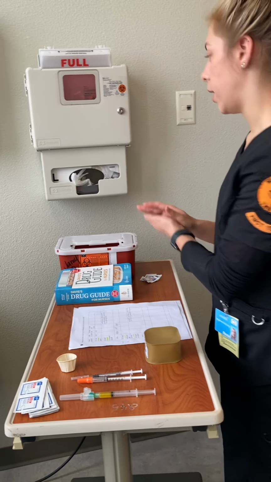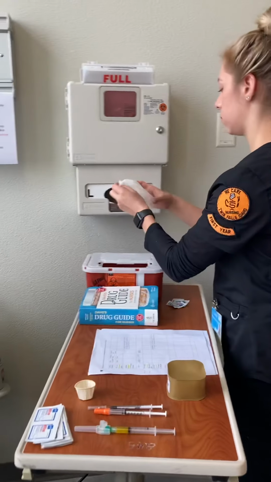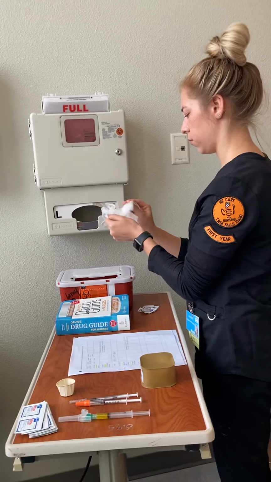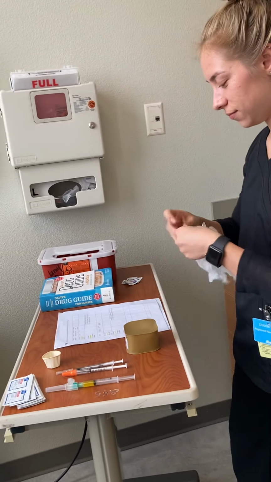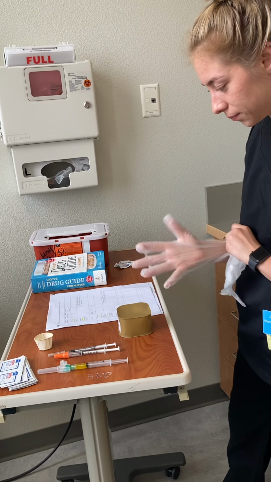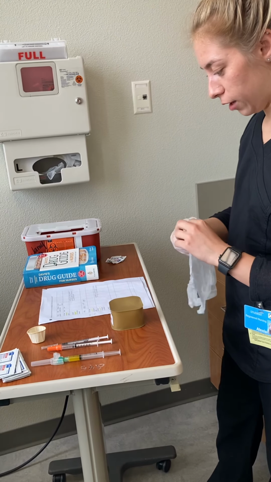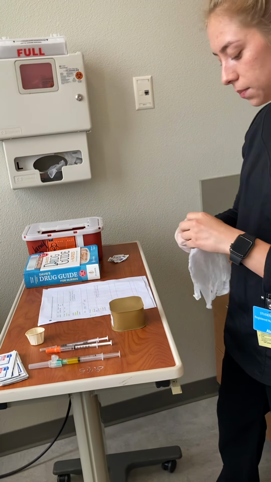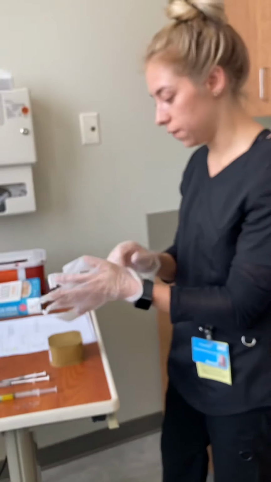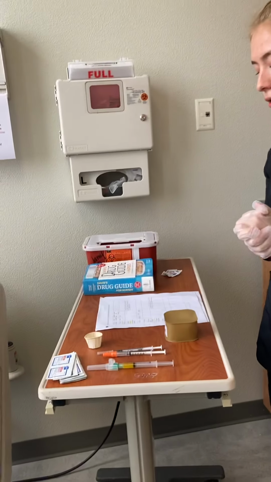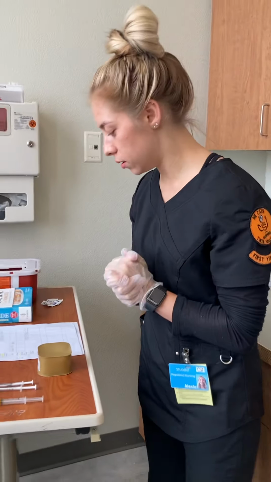Okay, so now I will have put on my gloves. I'm going to assess my injection site, which is going to be the vastus lateralis for another intramuscular medication.